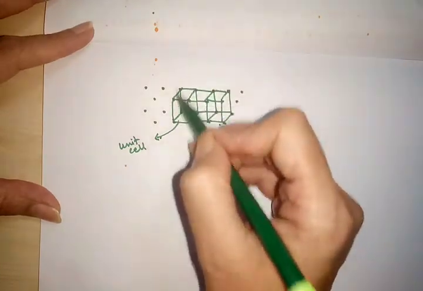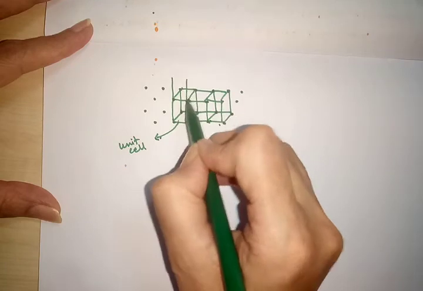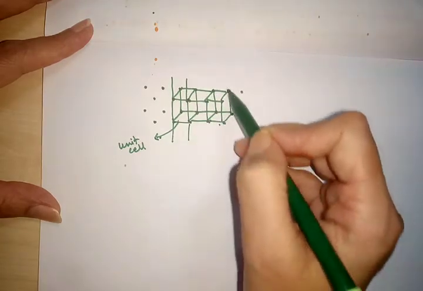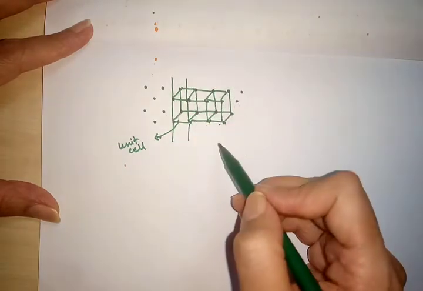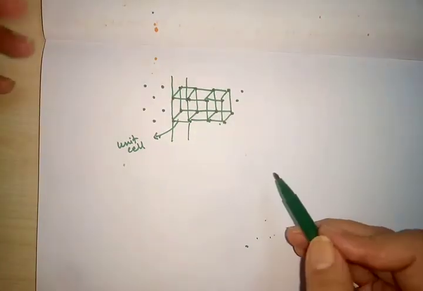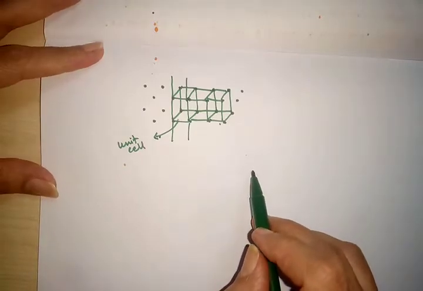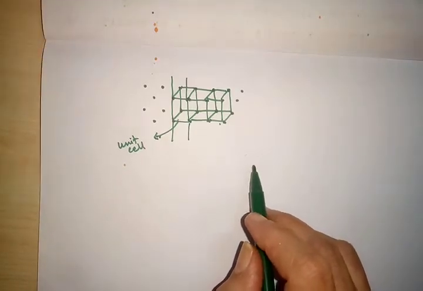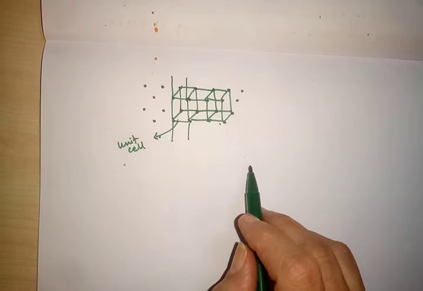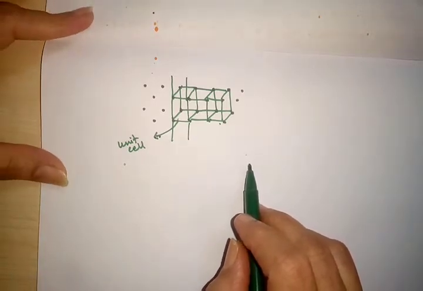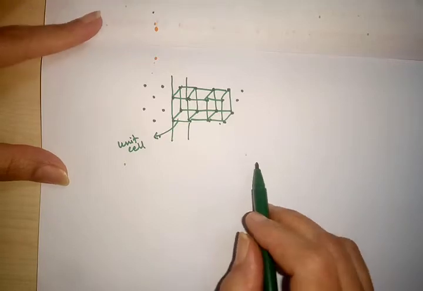You can extend this further, above and below also, and draw the same repeating pattern. So this is unending. The smallest unit which can form a lattice after repetition, or the smallest repeating structural unit of a crystalline solid, is called a unit cell.